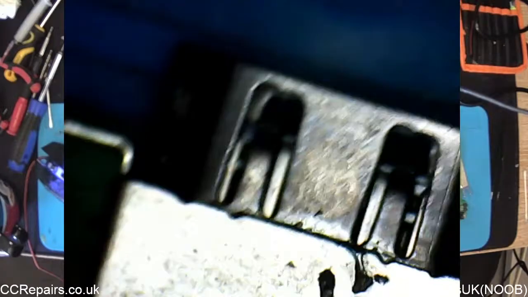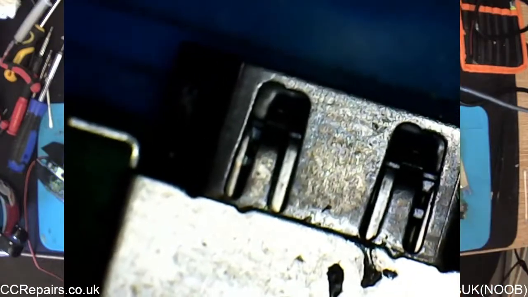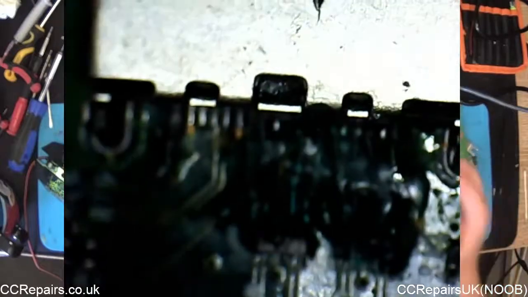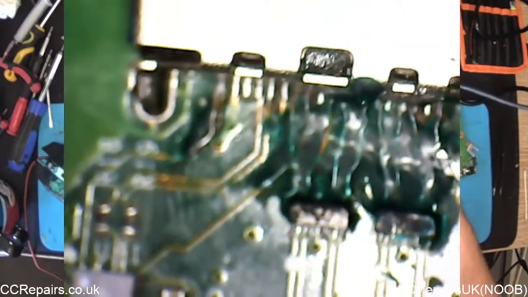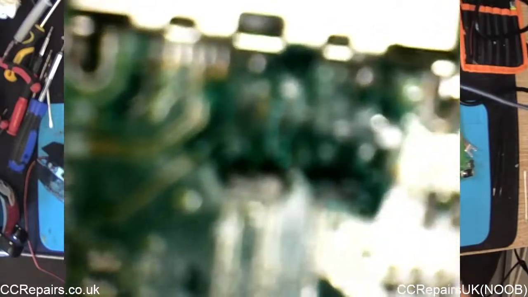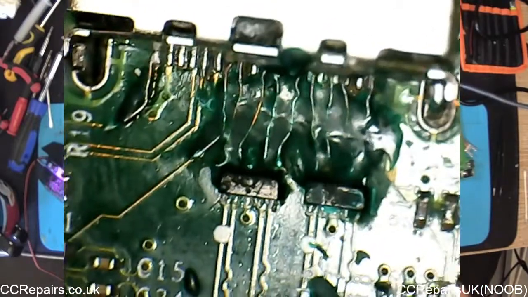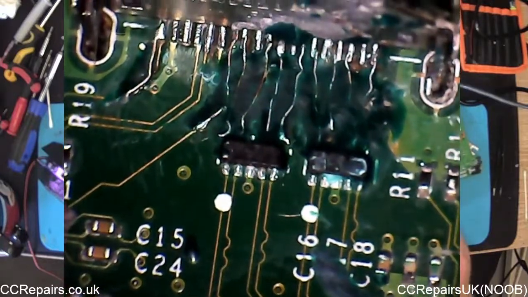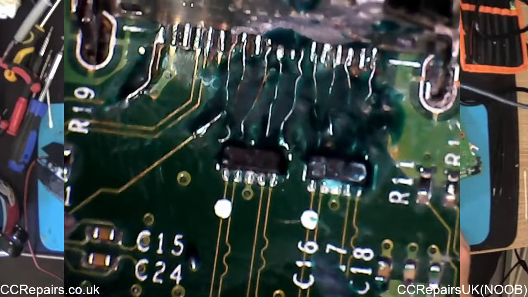See if we can focus. Hopefully you should be seeing the, that was my attempt. Traces, not the best.